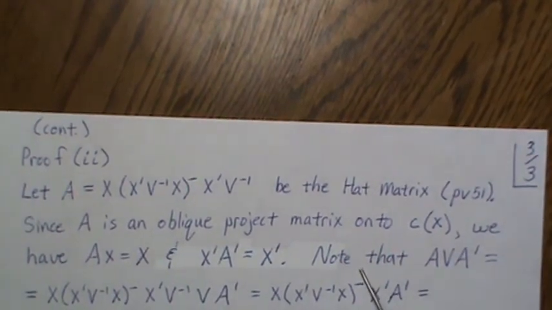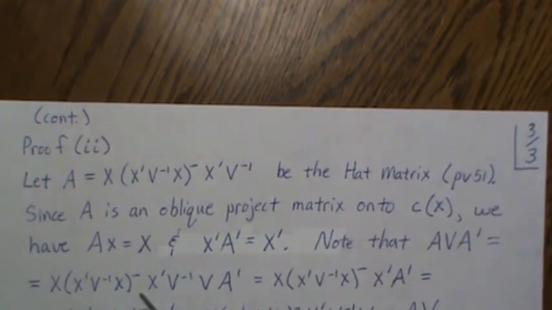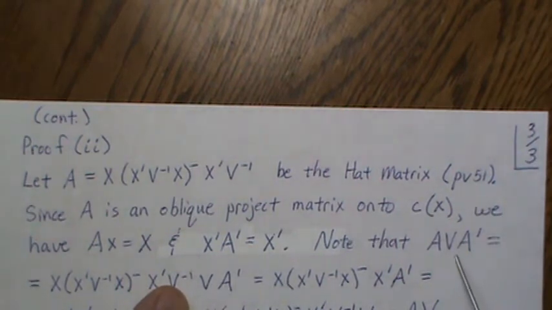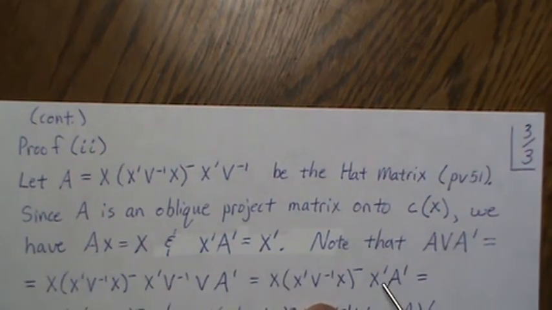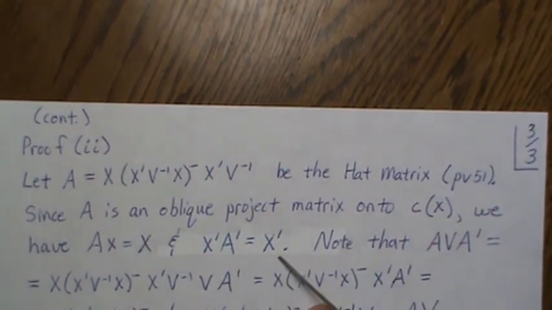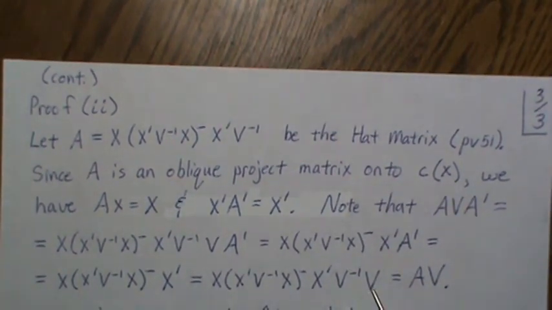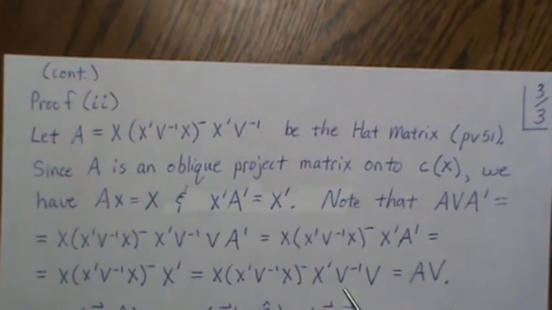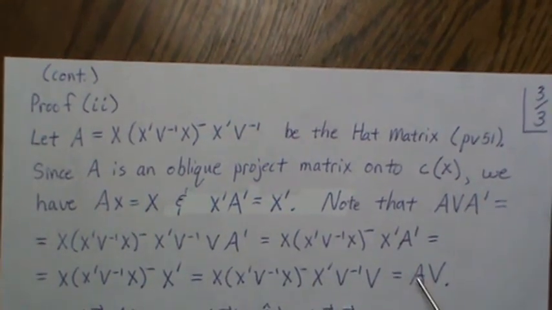And then one more note before we jump into the proof is that AVA transpose is equal to this. So here we write out what A is, and then we leave V and A transpose by itself. Well, they're inverses, so that's the identity, and we're left with this. But X transpose A transpose is just X transpose, right? So we put that back in. And then we multiply it by the identity matrix, which doesn't change it. But then this piece here is what we were calling A, and then this is V. So AVA transpose is equal just to AV.